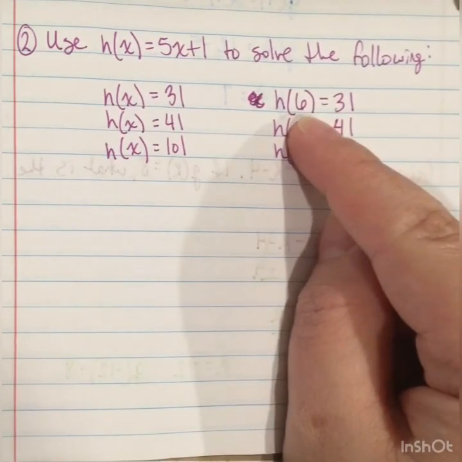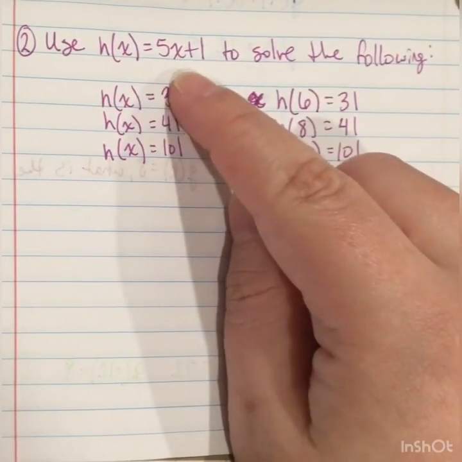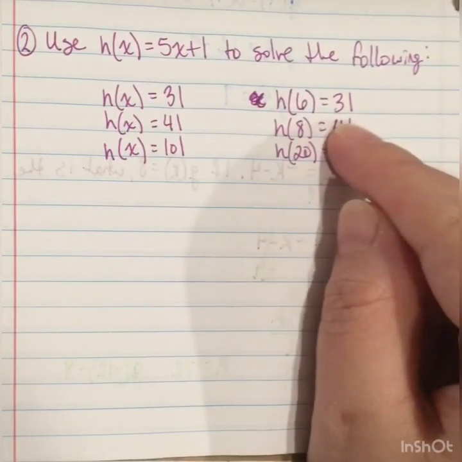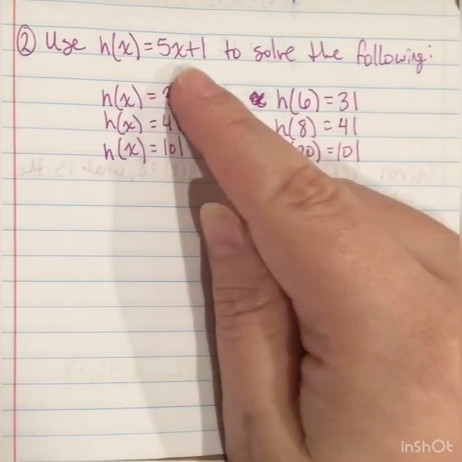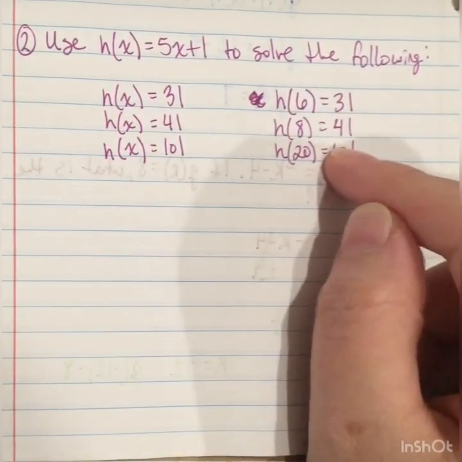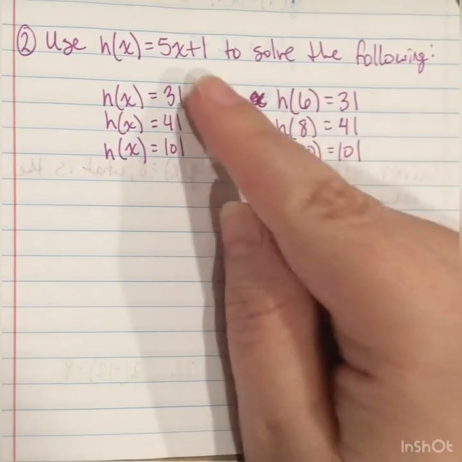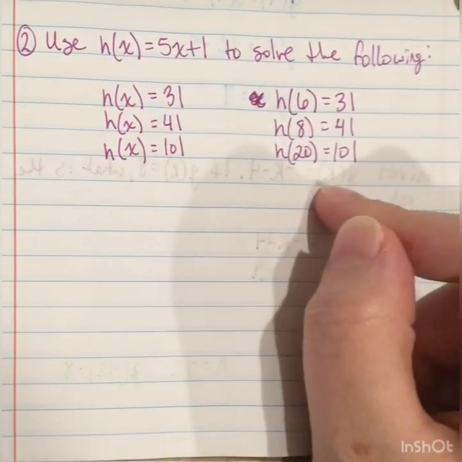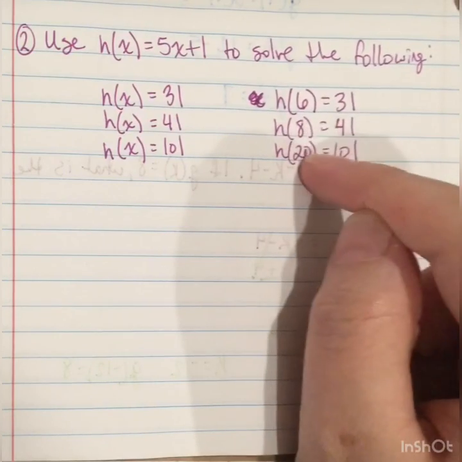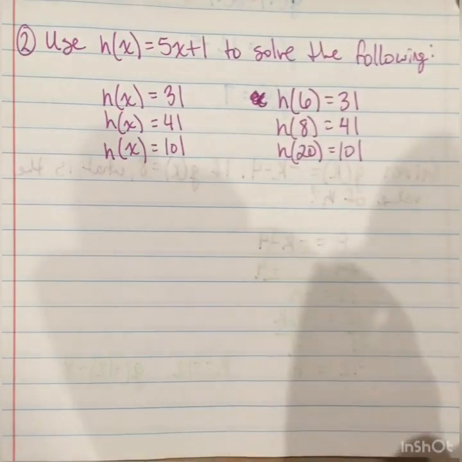So if we plug in 6 into the equation, 5 times 6 plus 1 is 31. If we plug in 8, 5 times 8 plus 1 is 41. And our last input of 20, 5 times 20 plus 1 is 101. So these are our answers for our input values 6, 8, and 20.